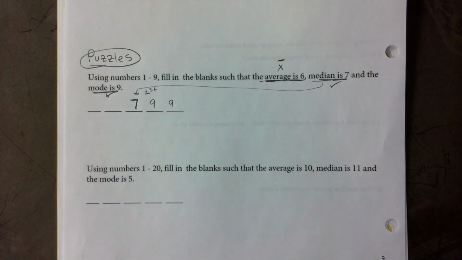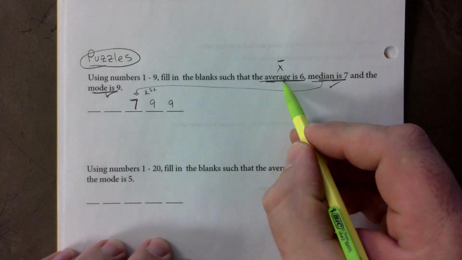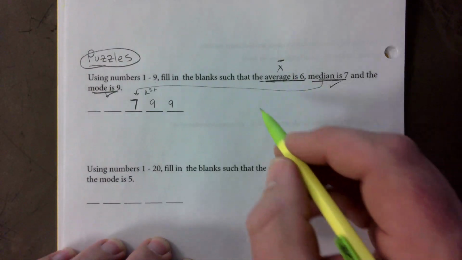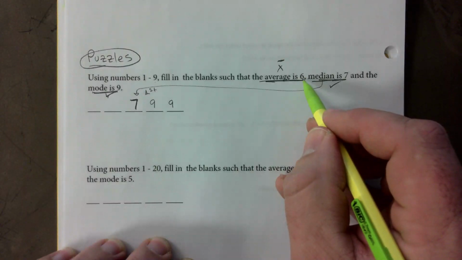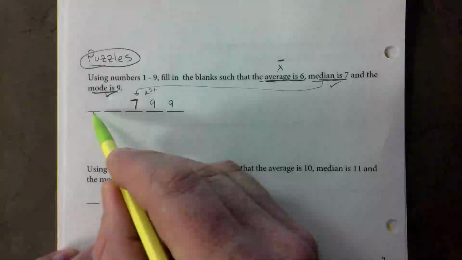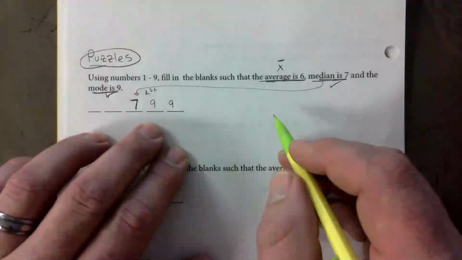And now there's one more thing. The average. Okay? To get the 6, what did you divide the sum by? How many values did we have here? 5. Okay?